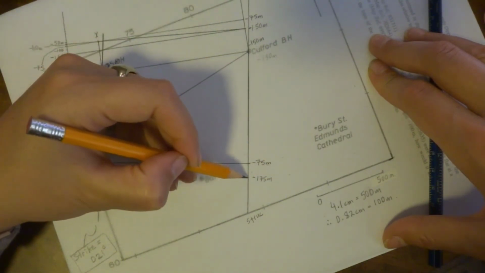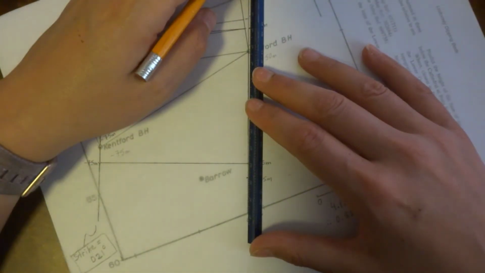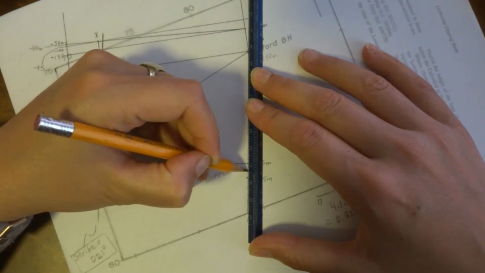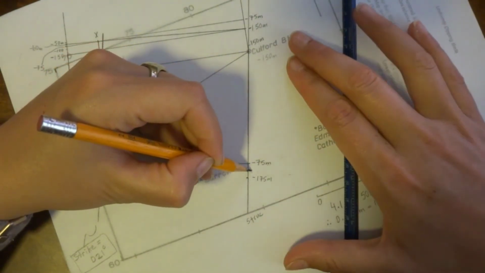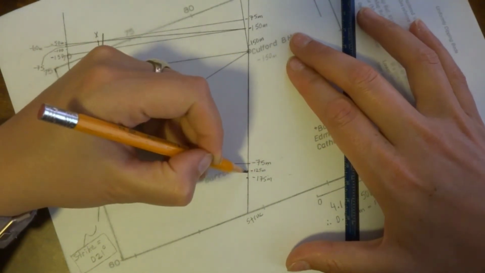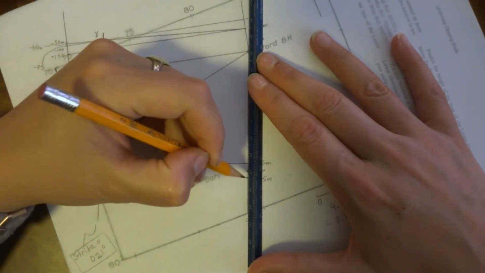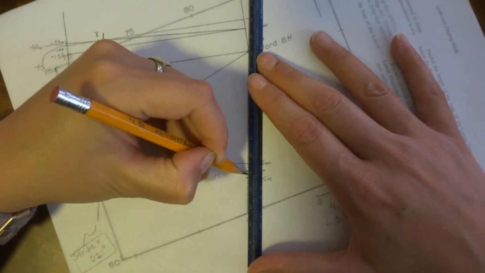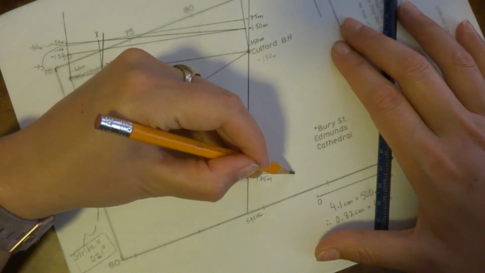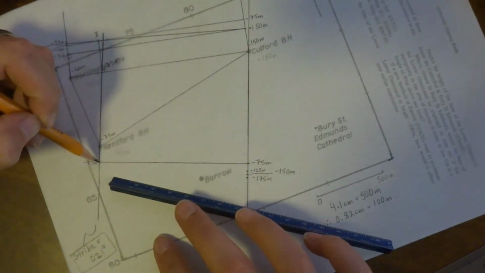So there's the 0.82 centimeters, and minus 75 minus 100 meters is minus 175 meters. Now we're interpolating between these 2 points to find minus 150. So half of that, 0.41 centimeters, is minus 125 meters. And if we take the halfway point between those two, about 0.2 centimeters, we have our minus 150 meters. So this is the point that we then connect across our section line.